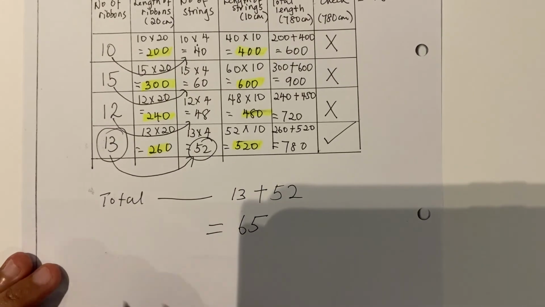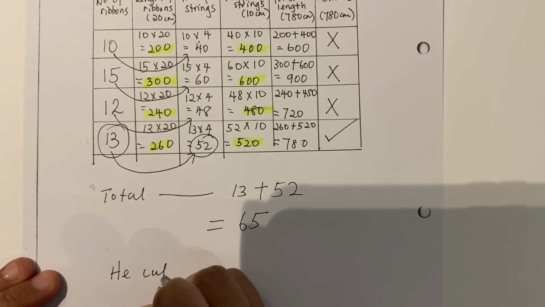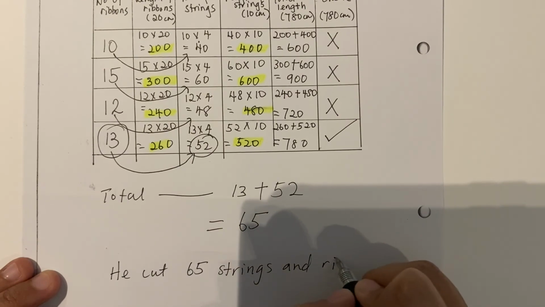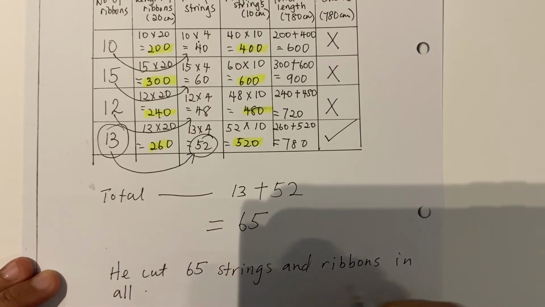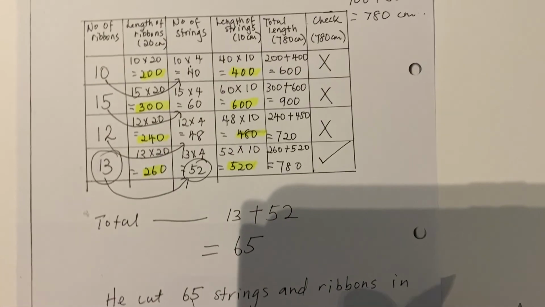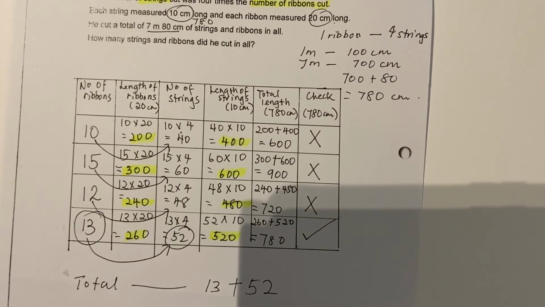So how many ribbons and strings did he cut in all? He cut 65 strings and ribbons in all. And that's your answer, 65. Okay, right. Is everybody okay there?